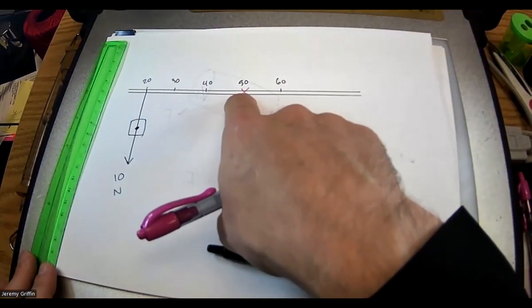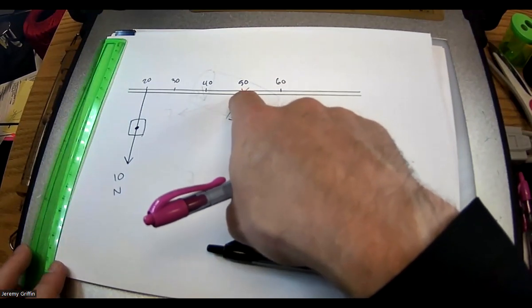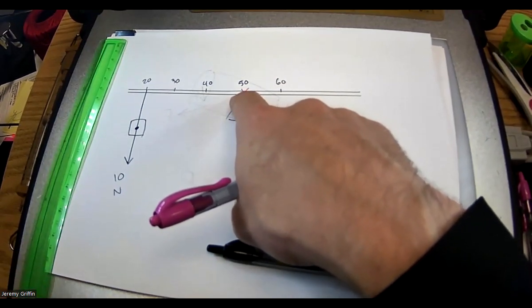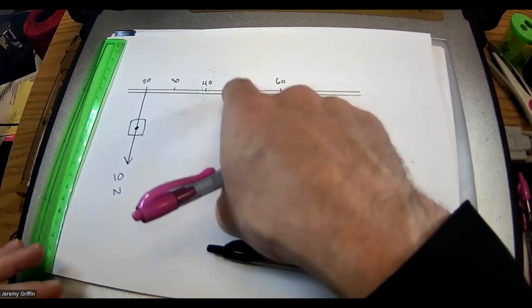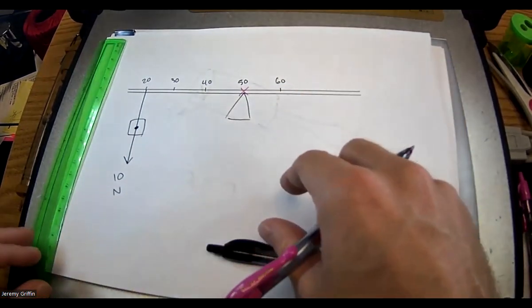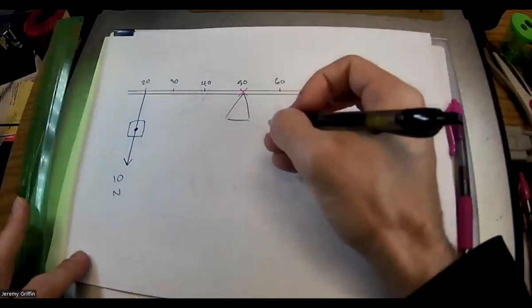But if I pick this point as the pivot point, then the torque caused by the force at that point is 0. Because it's like pushing on the door hinges, that will never turn the door. So I'm going to pick this as my pivot point, and that is going to greatly simplify this whole problem. Now the answer.